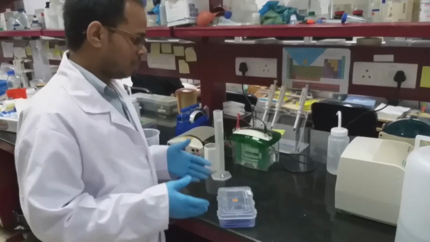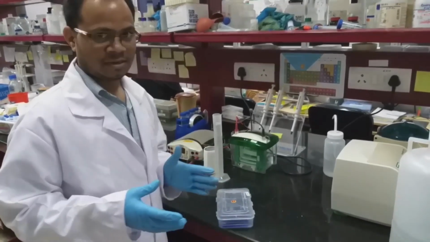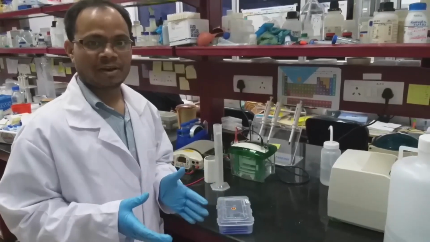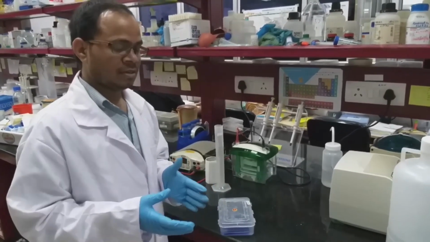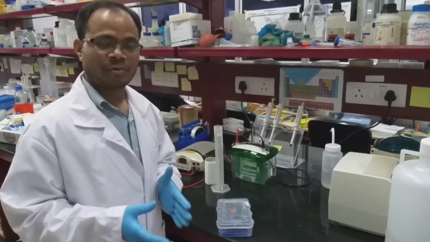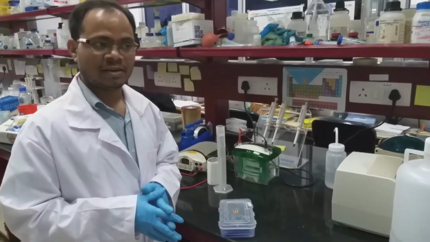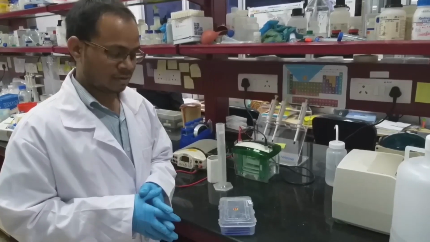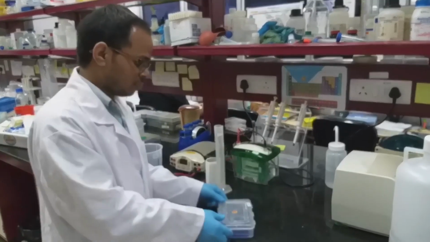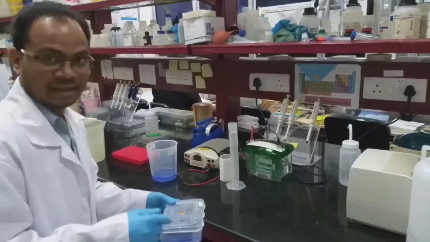The composition for 100 ml of destaining solution is 40 ml of double distilled water, 40 ml of methanol, and 10 ml of glacial acetic acid. So I am going to keep this on a rocker.